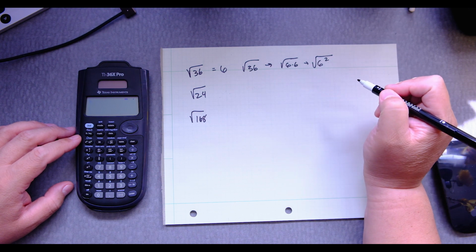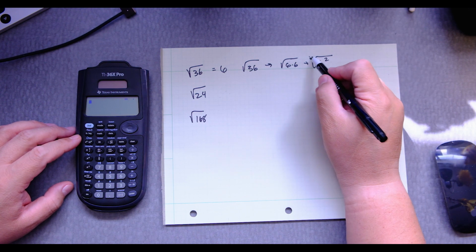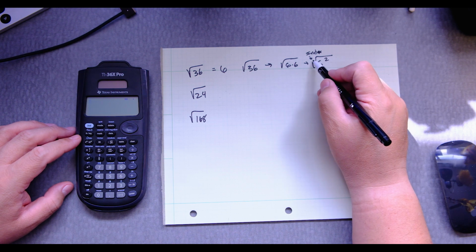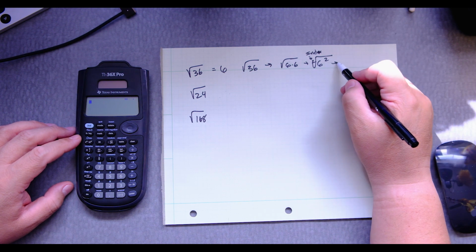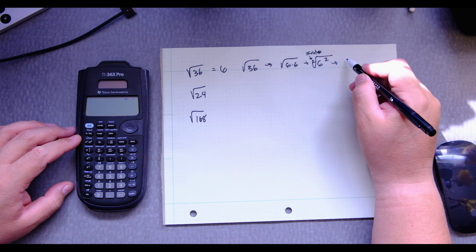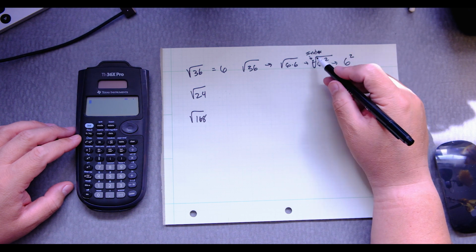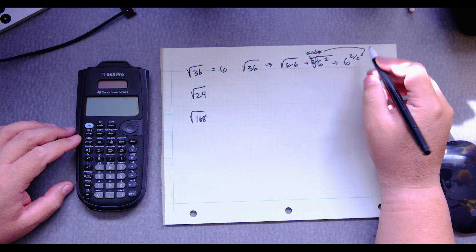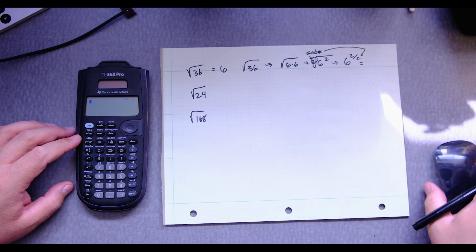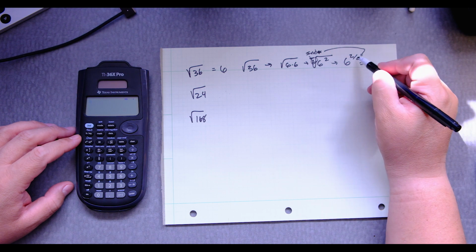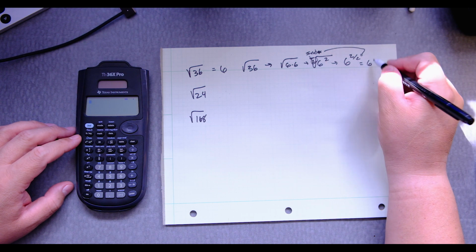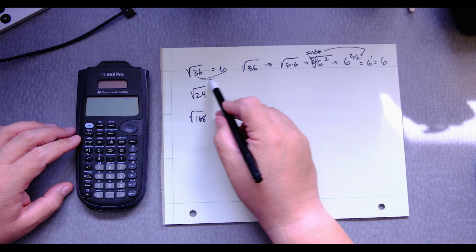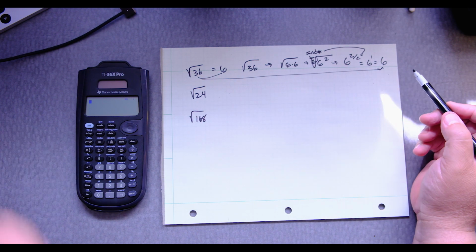There is an index, and that index is a 2. So it's going to be 6 squared, but this index will be down here. That's the process. And then 2 divided by 2 is 1, and it gives you 6. That's a lot of steps to get this answer.